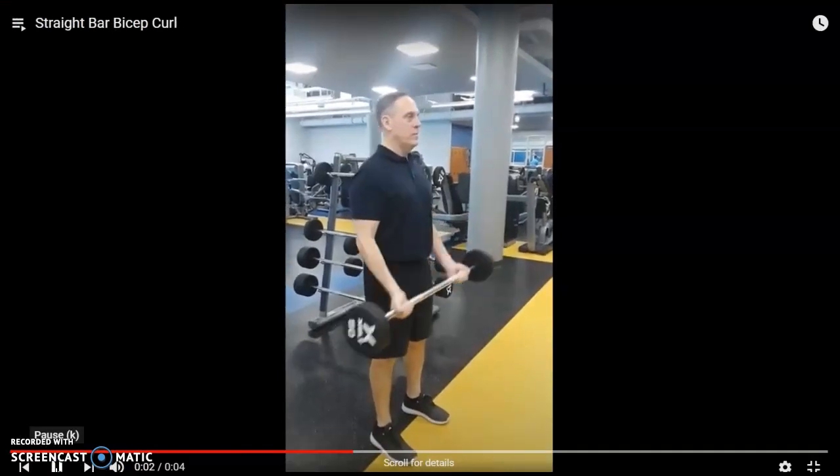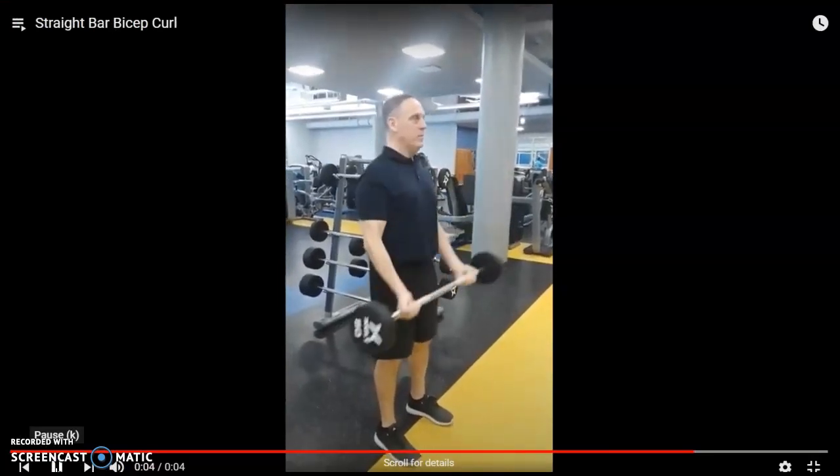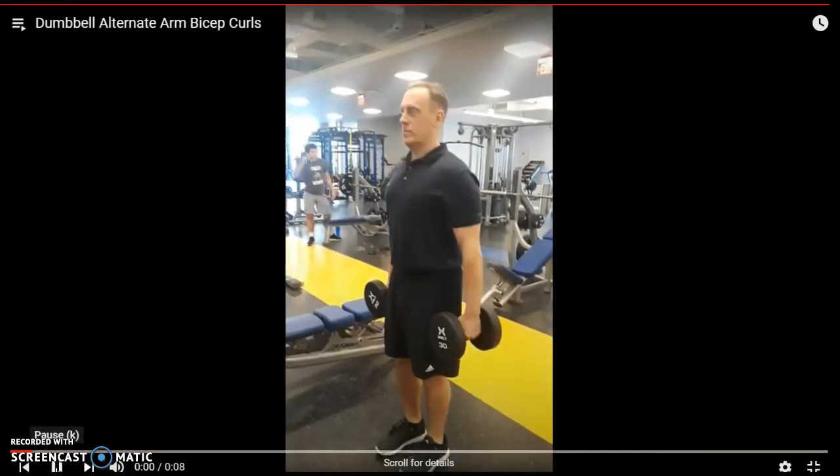And we're curling. And we'll switch this up. There's your straight bar again. I'm going to let this guy play out here. Counter movement, subtle, elbow stays by the side.